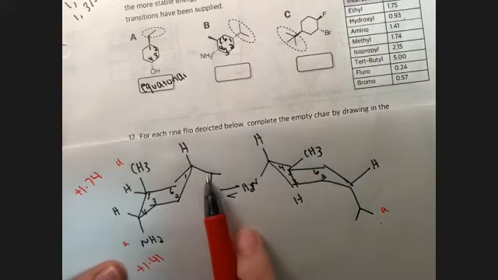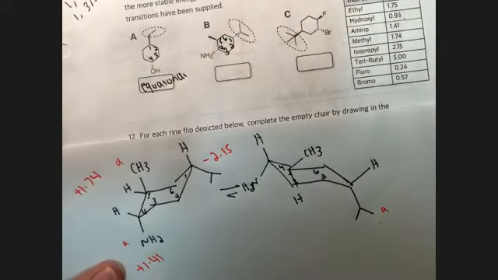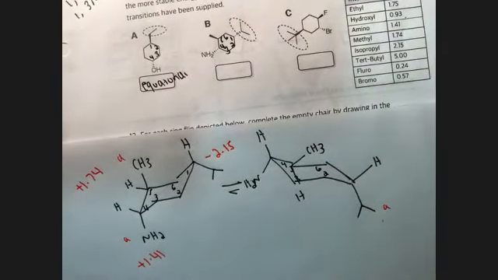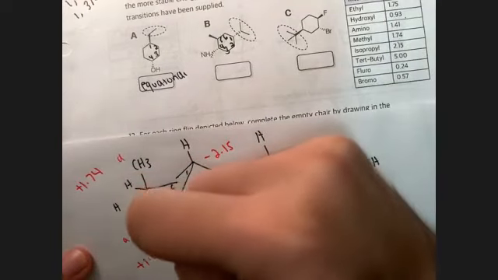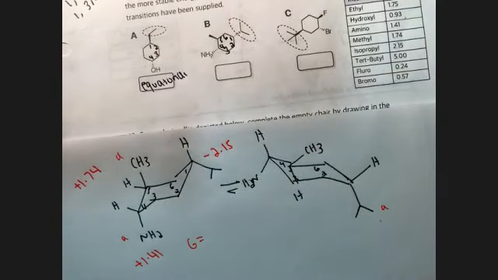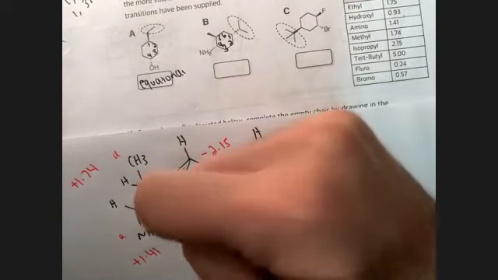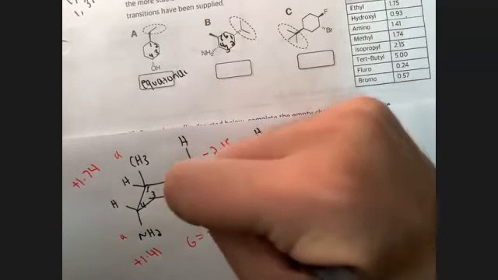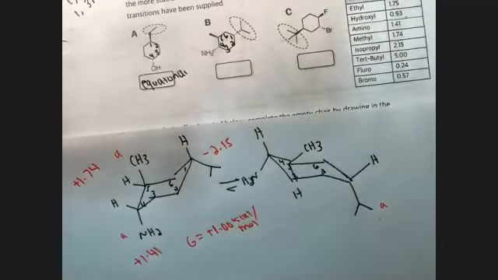But this isopropyl group is equatorial, so that's negative 2.15. That's a good thing. So if I sum up all those numbers, my Gibbs free energy for the left chair conformer is going to be positive 1. Okay, so that's positive 1 on the left.